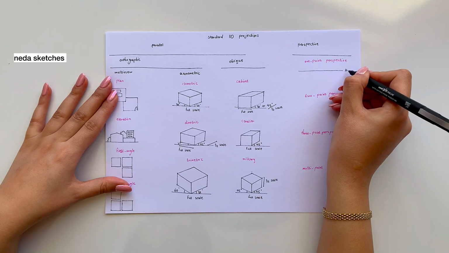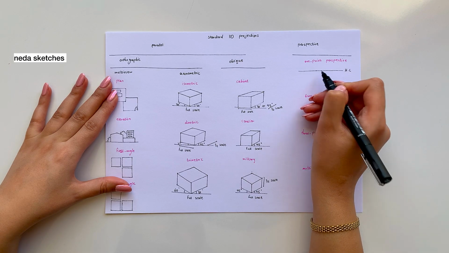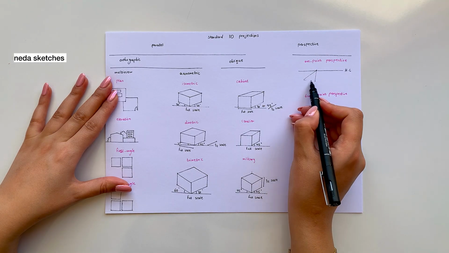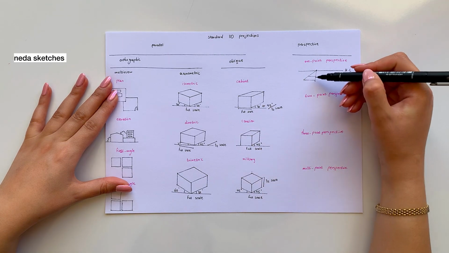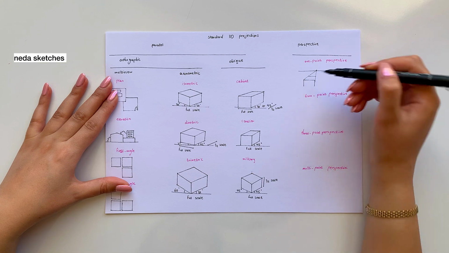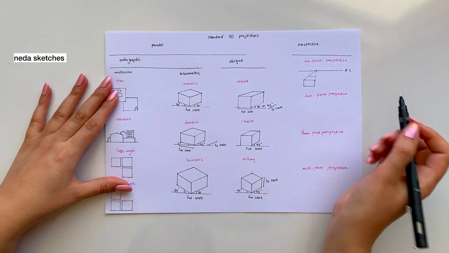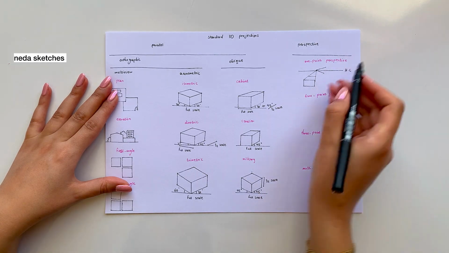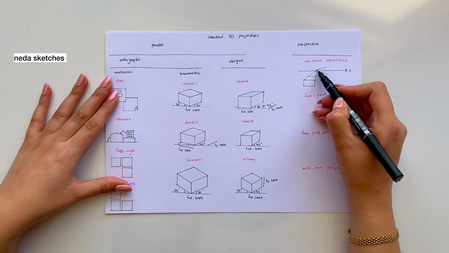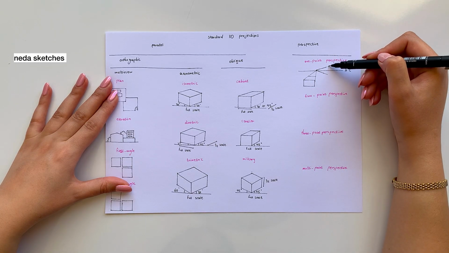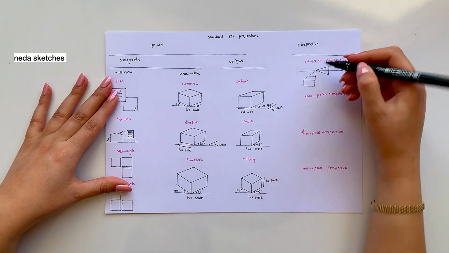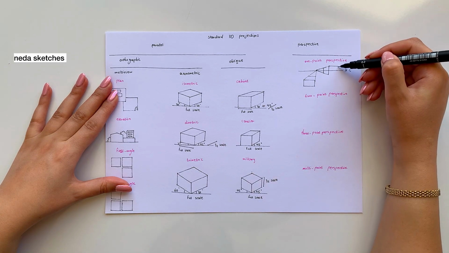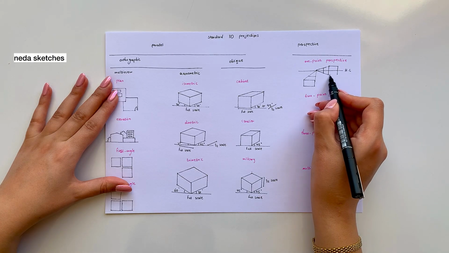Okay, for drawing one-point perspective, first of all, I should draw the horizon line. So there is only one vanishing point on the horizon line. So this kind of perspective is called one-point perspective. One-point perspective is used when looking straight at one face of an object. For drawing roads, hallways, railway tracks, or even buildings, we can use one-point perspective.